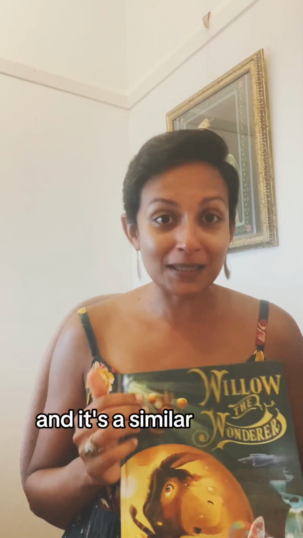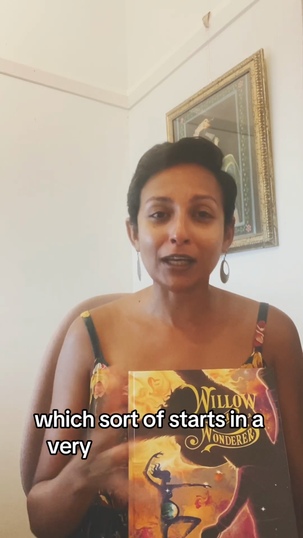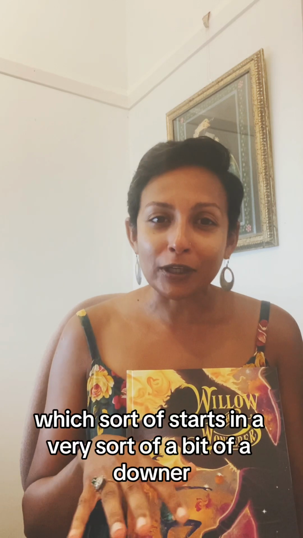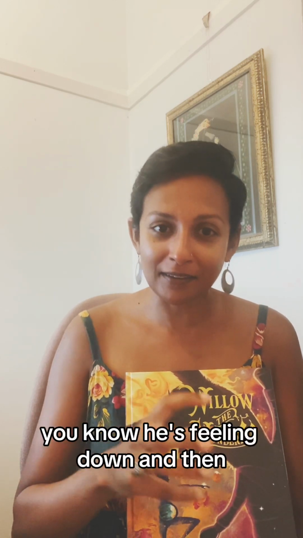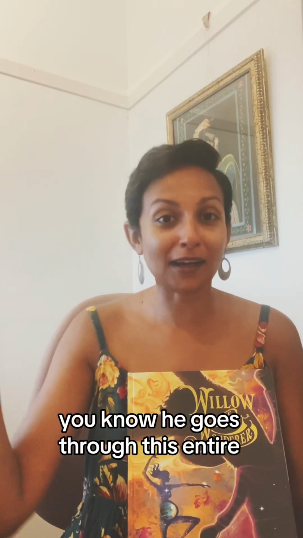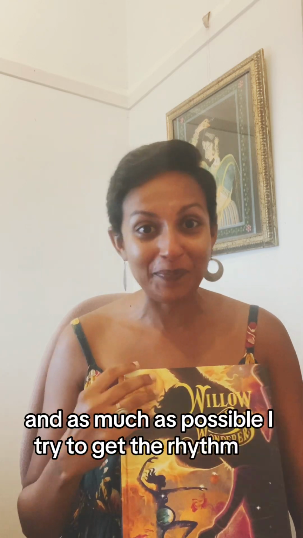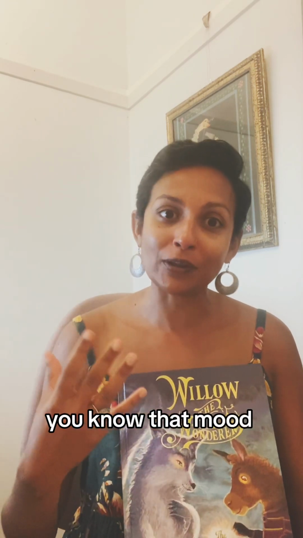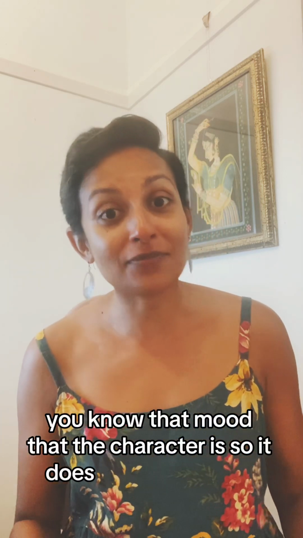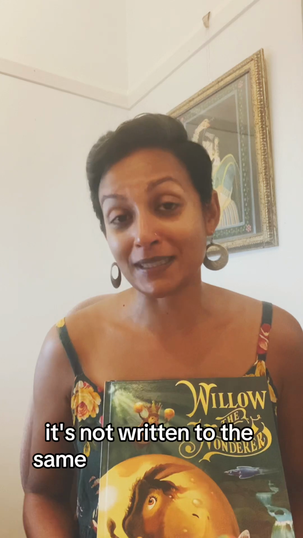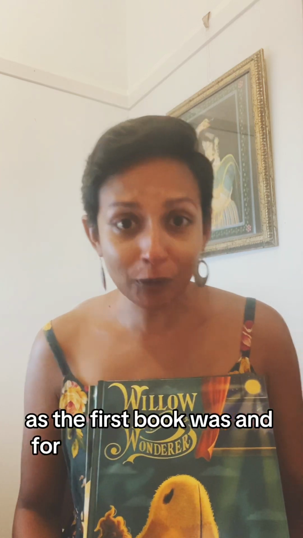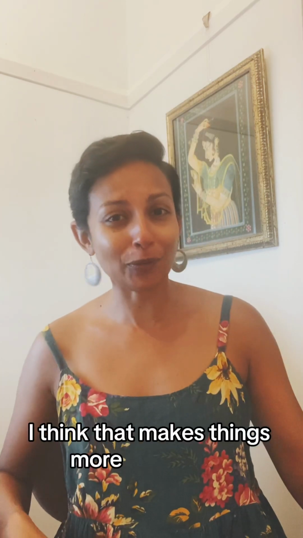It's a similar pattern in the rest of the books, whether it's Space Odyssey, which starts in a bit of a downer, where he's feeling down, and then he goes through this entire journey and it reaches a climax. As much as possible I try to get the rhythm to reflect the mood that the character is in. So it does vary in our books. It's not written to the same standard meter as the first book was. And for me personally, as the author, I think that makes things more interesting.